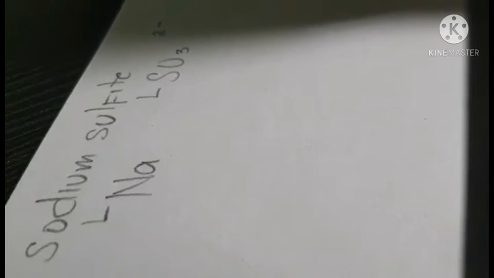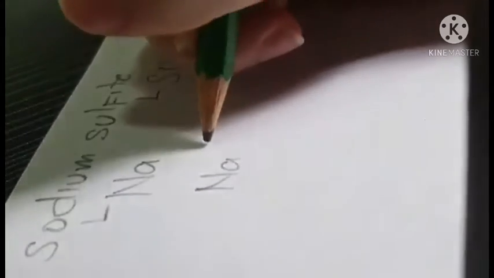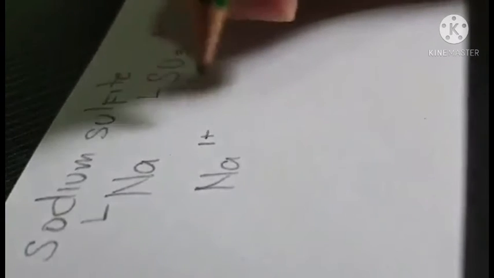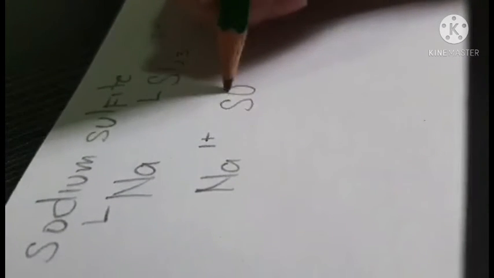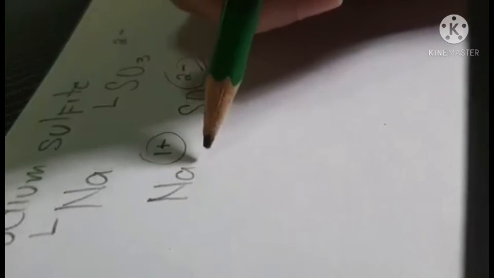So in order for us to know the number of atoms for the element, we have to write it like this: Na with a +1 charge and sulfite with a -2 charge. What we have to do here is to balance out the charges, which is the positive and the negative charge of the elements. Since sulfite has a -2 charge, we need the cation to have 2 positive charges.